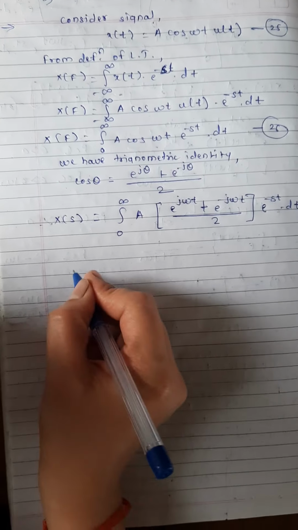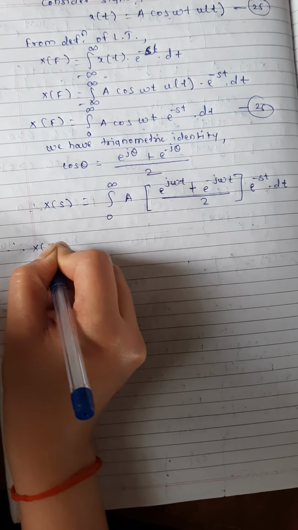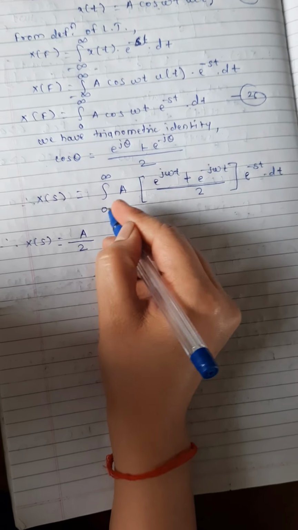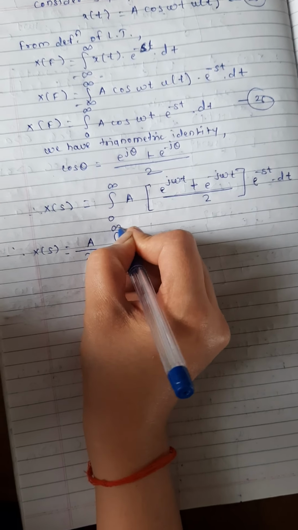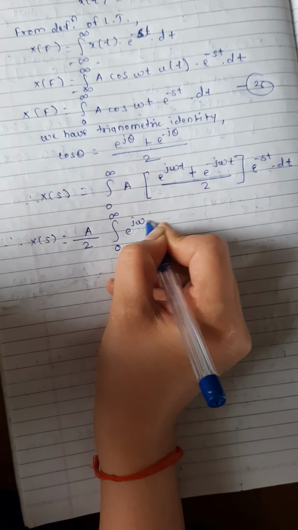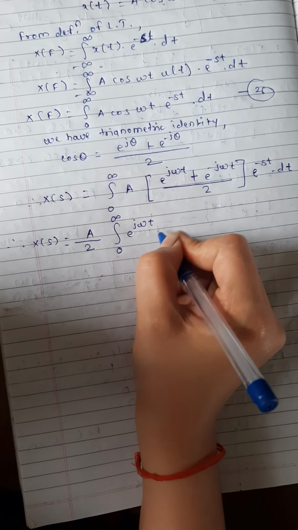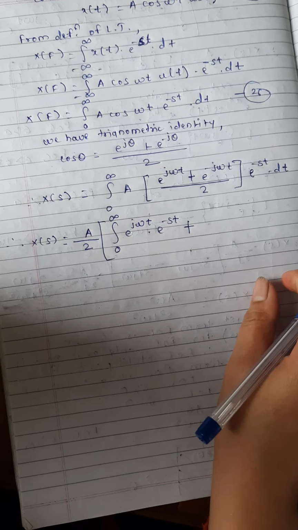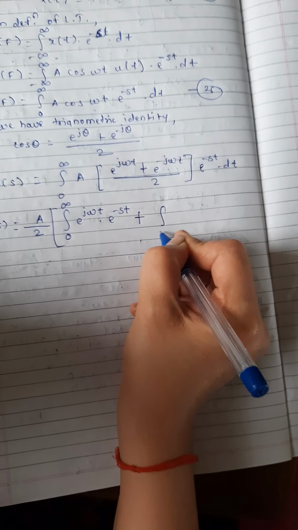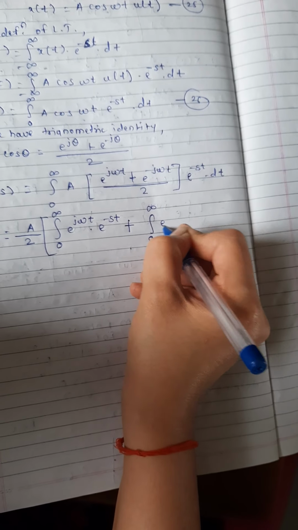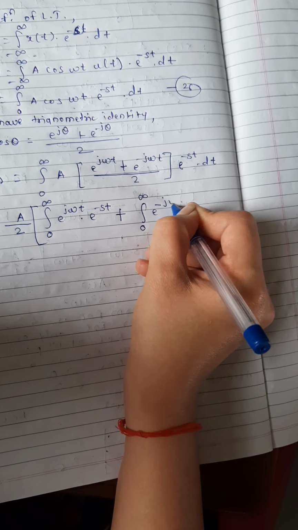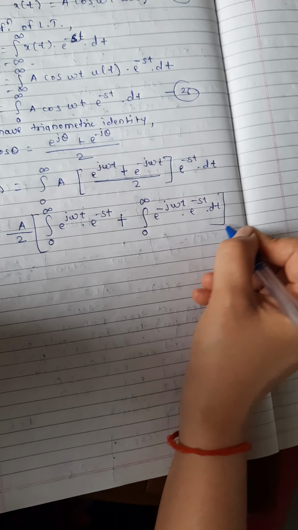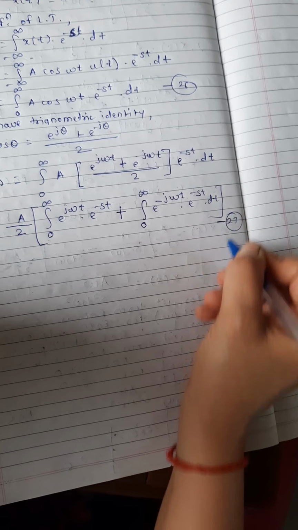So we can write this equation as X of s. We can simplify it. A is constant outside the integration, 2 is constant outside the integration. It is integral from 0 to infinity e raised to j omega t into e raised to minus st, plus integral from 0 to infinity e raised to minus j omega t e raised to minus st dt. So this is equation number 27.